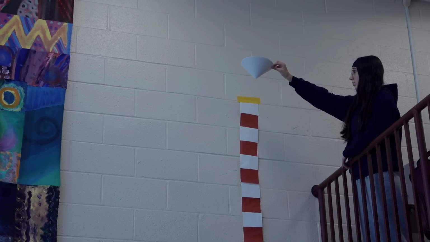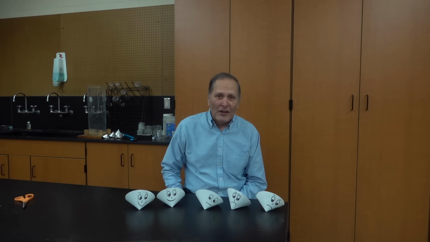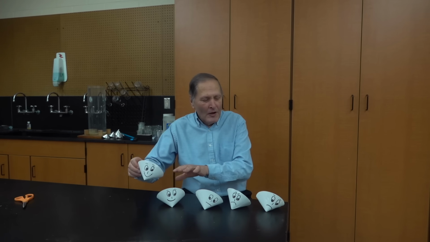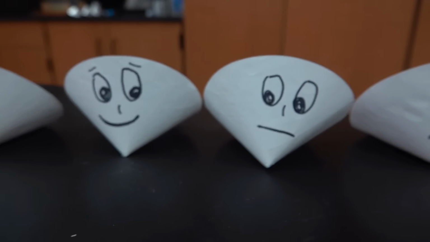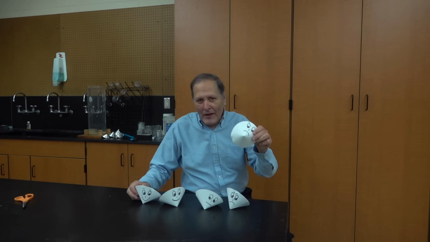Something else we were curious about was, do these cones eventually reach a terminal velocity? So we tested for this also. Just for the fun of it, I suggested an idea, and that was to put faces on the cone of various degrees of happiness versus very sad. My prediction was the happy cones would fall faster than the sad cones.